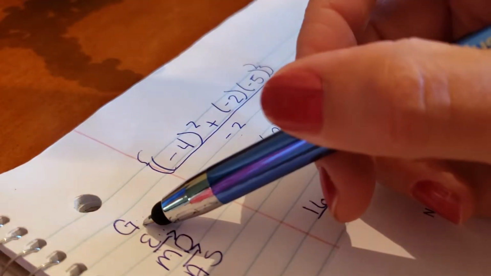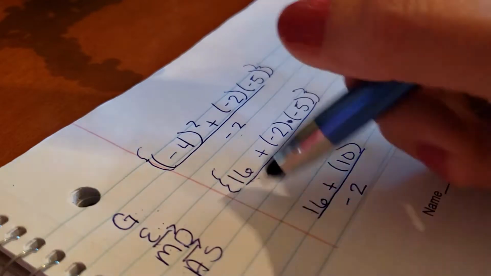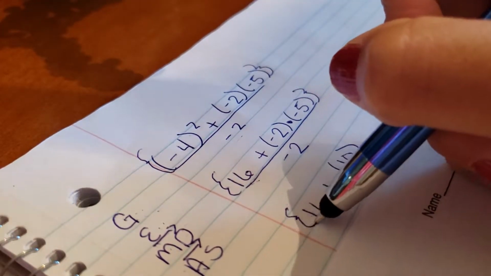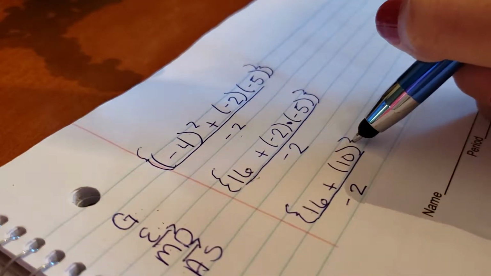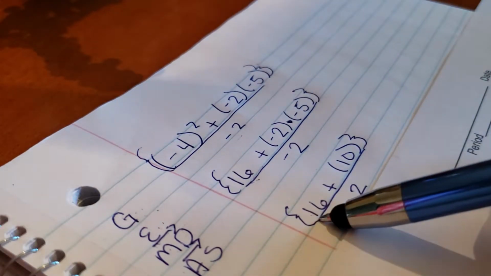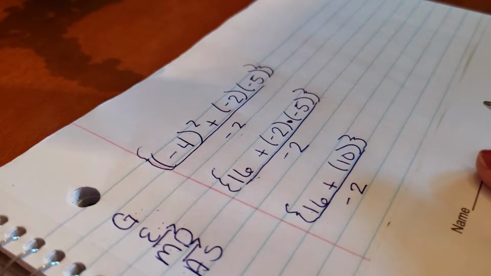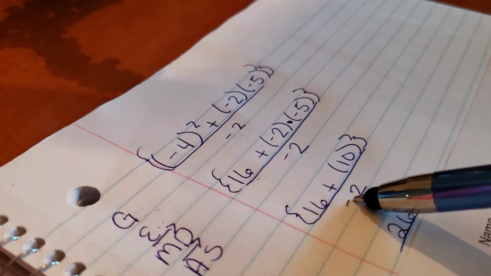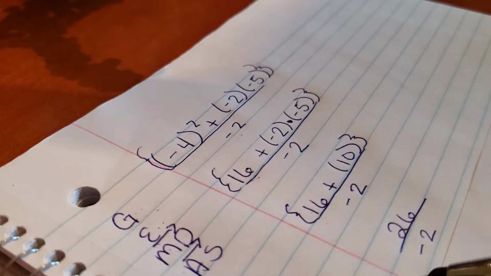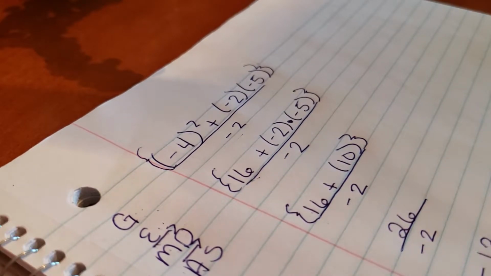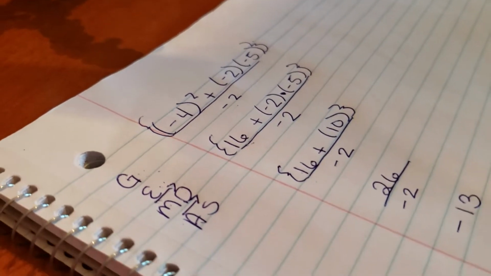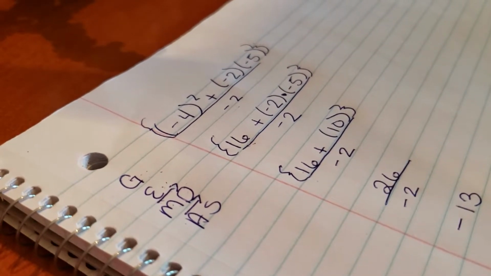Keeping in mind that I'm still doing the grouping on top, I'm going to solve everything on top. 16 plus 10 gives me 26 divided by -2. Put that into your calculator and you get -13.